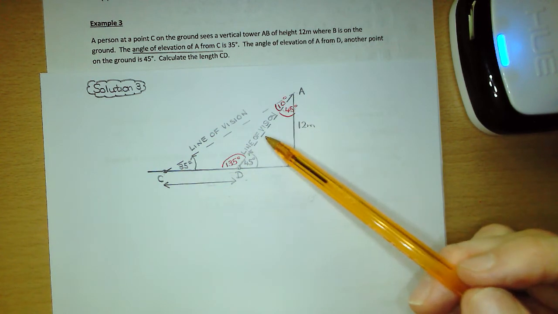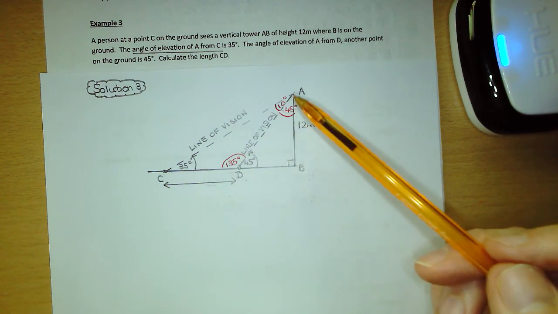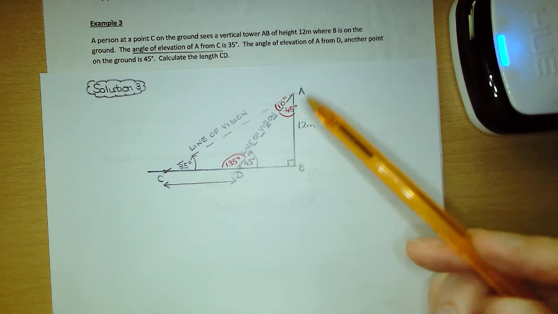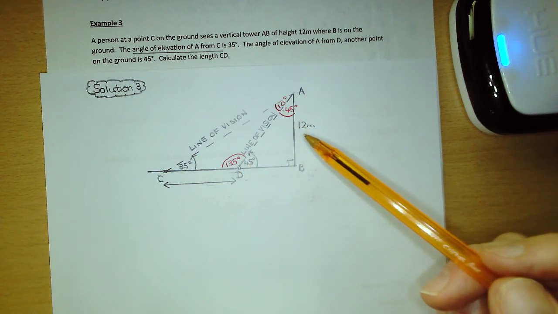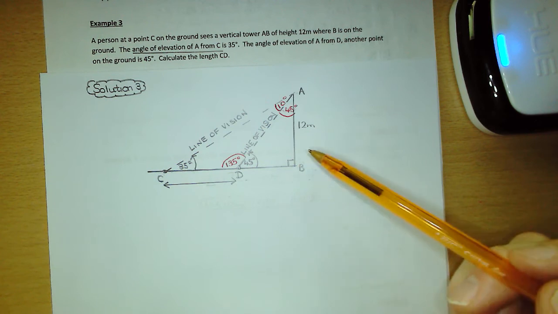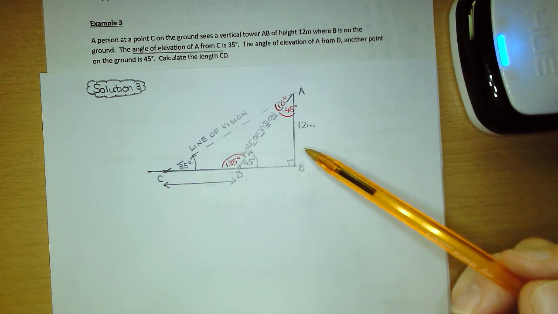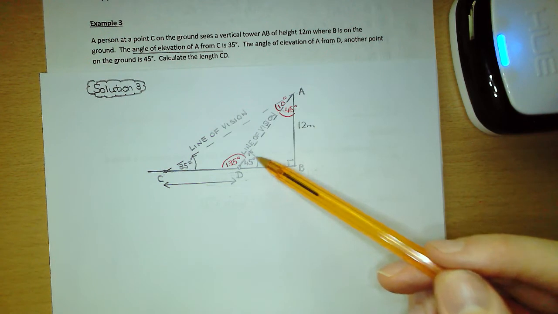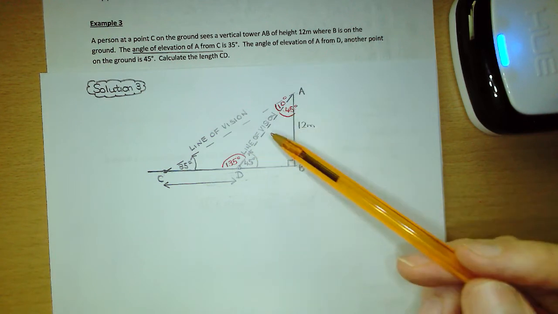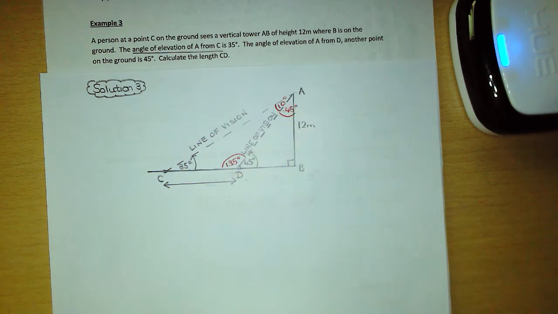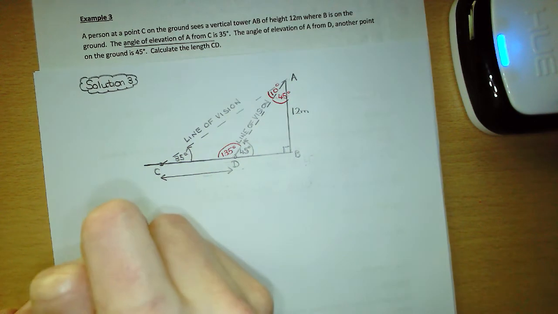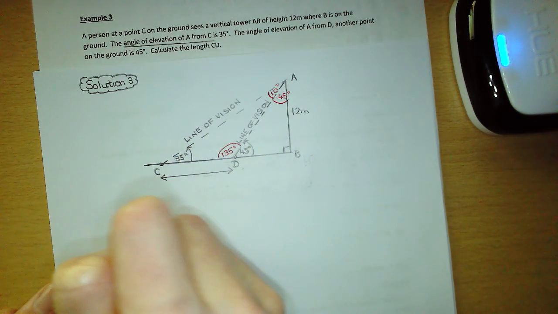And the answer is yes, because I'll remind you, to use right angle trig, you need to know either a side and a given angle or two sides. Now, we know a side and a given angle, so we can use right angle trig. So we're going to get the common side first. We're going to get DA first. So we need the common side DA first.